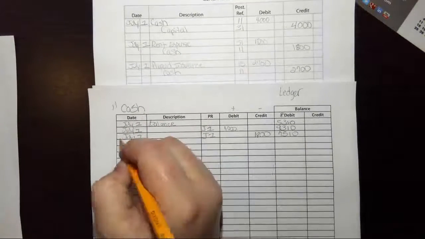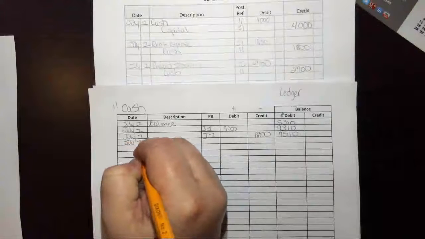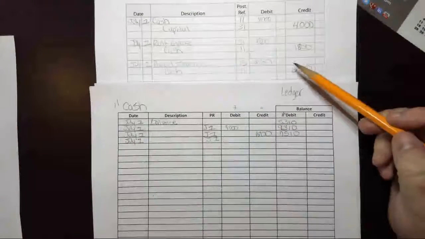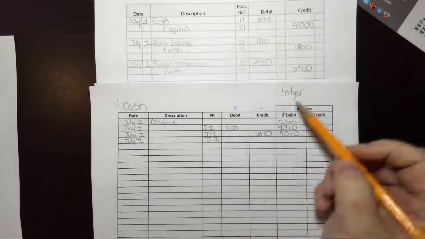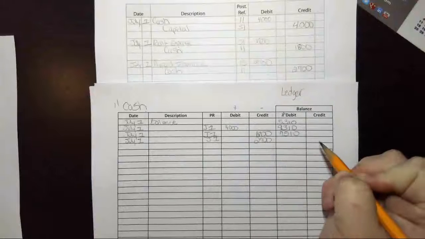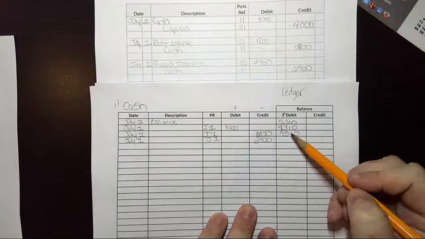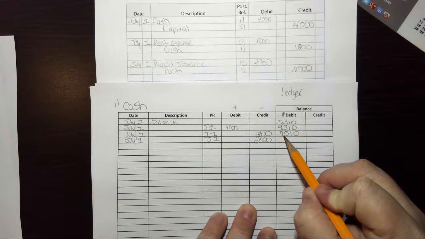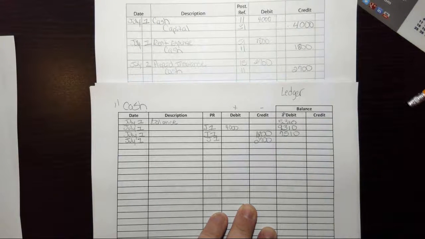So on July 1st, journal page number 1, we credited cash for $2,700. So I'm going to transfer that credit here, call that posting. And then I'm simply going to subtract. I've got a debit balance of $7,510, and I'm crediting this account for $2,700.